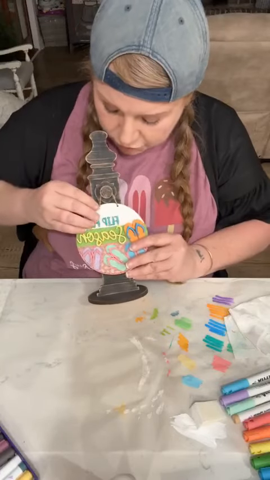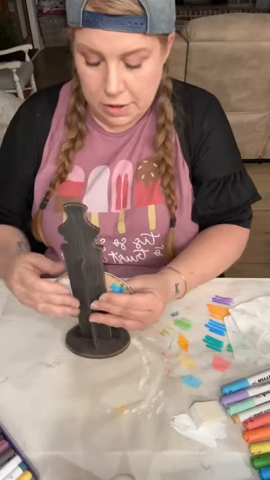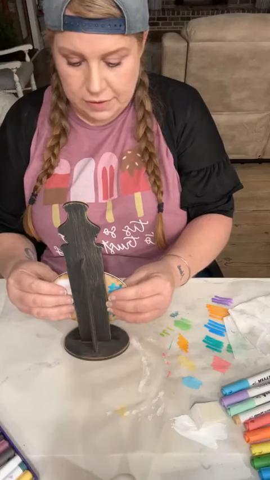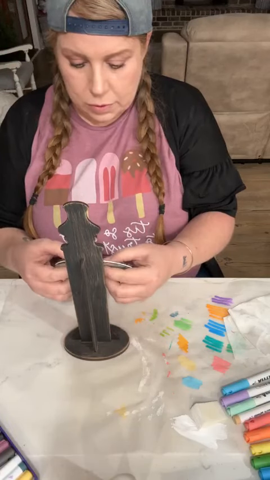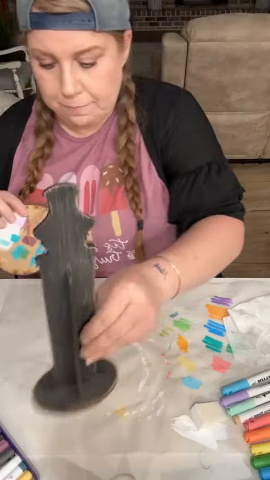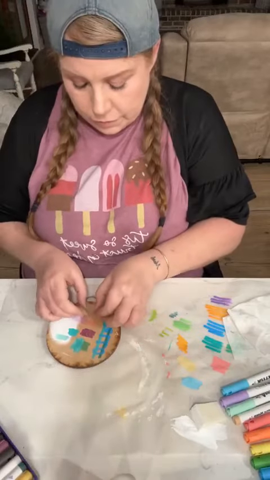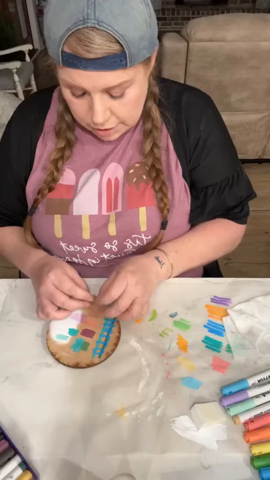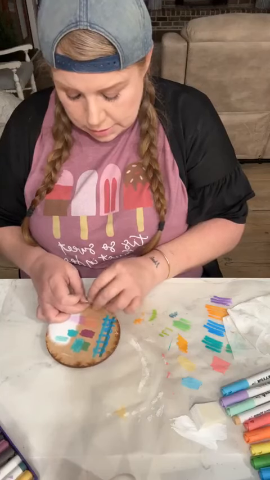I also have the door in the laundry room, but I want it to be able to hang on both of these. So I'm going to go with that. And I'm going to tie it.